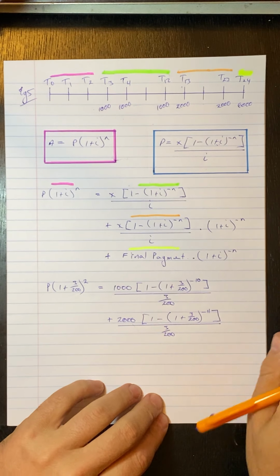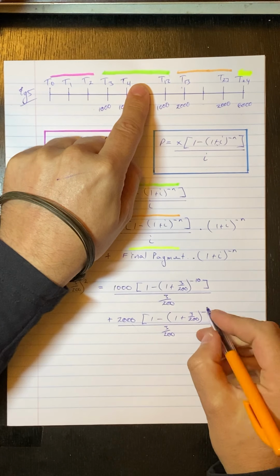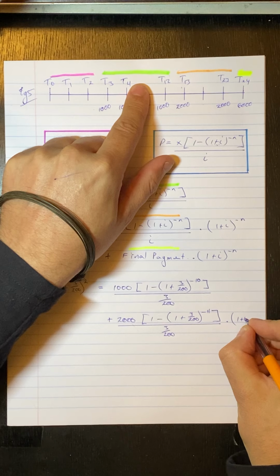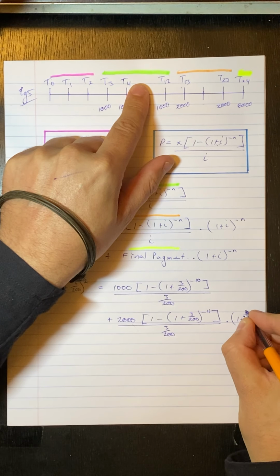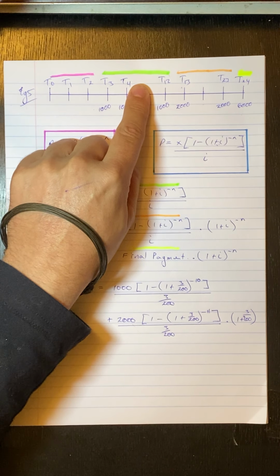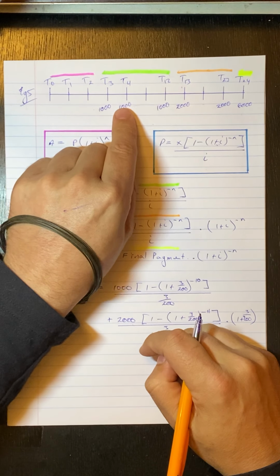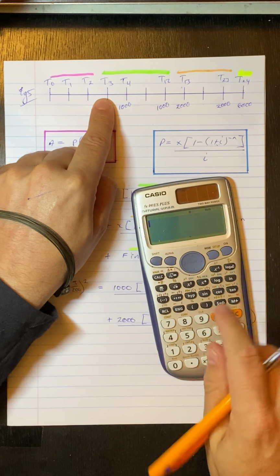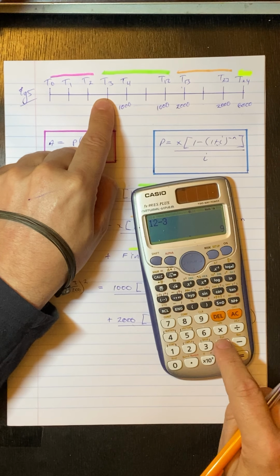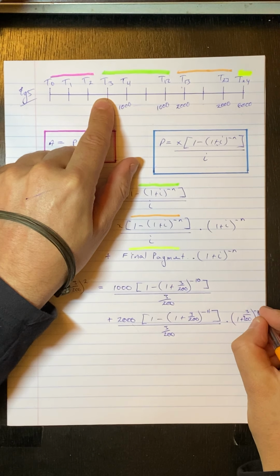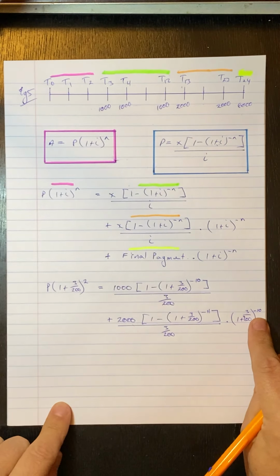Right, now we need to get rid of the interest that we would have earned in the green bit. So times 1 plus 3 over 200 to the power of. Now, what I need to do is get rid of from 12 to here. So it's going to be 12 minus 3 plus 1, and we get 10 interest parts that we need to get rid of.